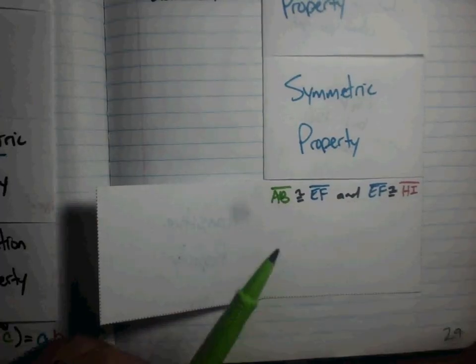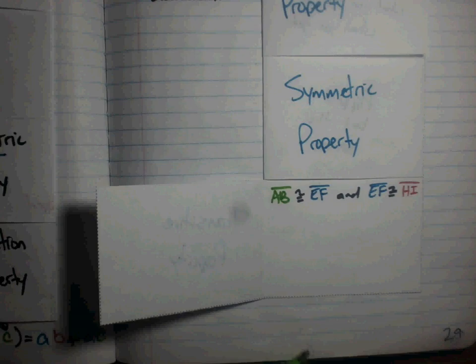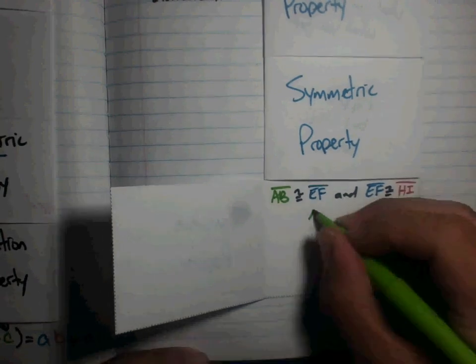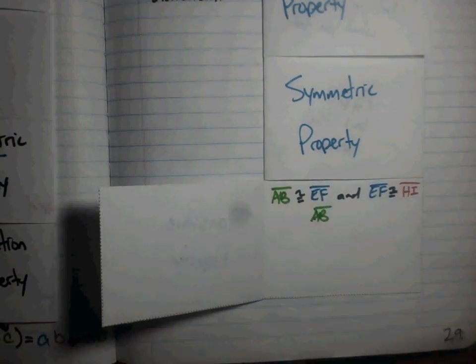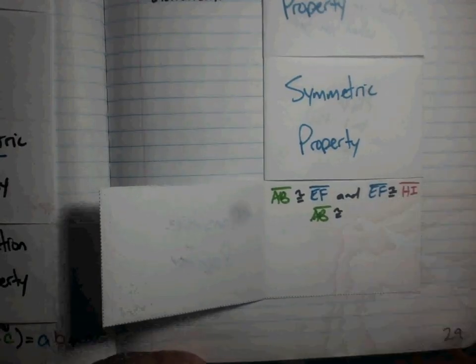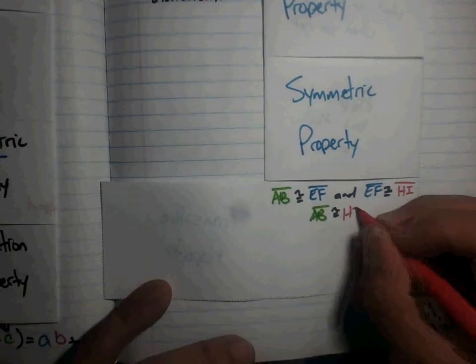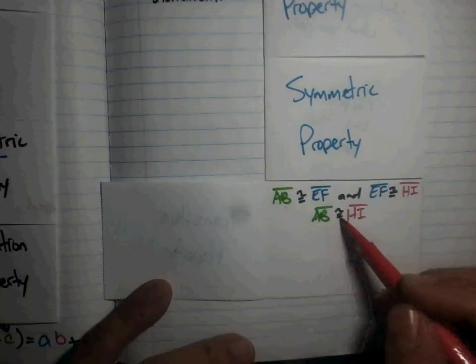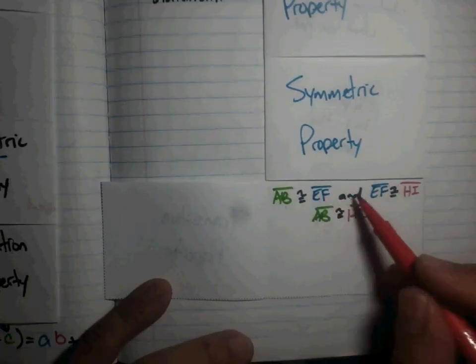Then, like we had before, AB, the beginning, is congruent to the end, HI. You can skip all the middle because it works out.